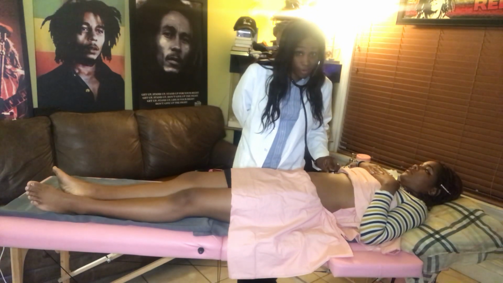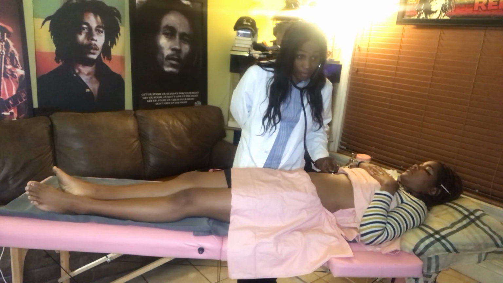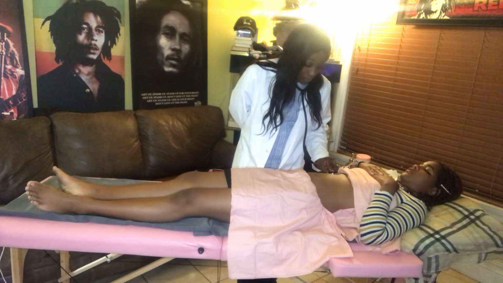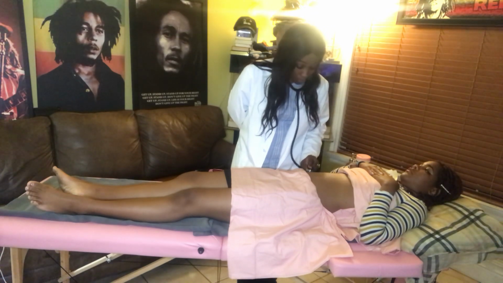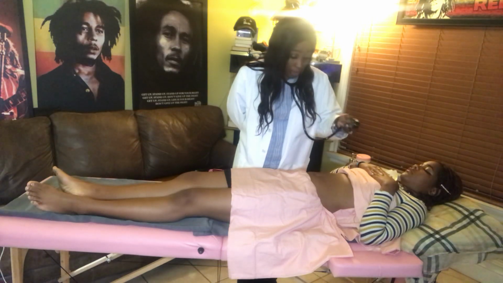Here I'll be listening for about 5 to 10 seconds to make sure I hear normal active bowel sounds. Very good in the right upper quadrant. I'm going to move down to the right lower quadrant. Listening for about 5 to 10 seconds. Good right lower quadrant bowel sounds.